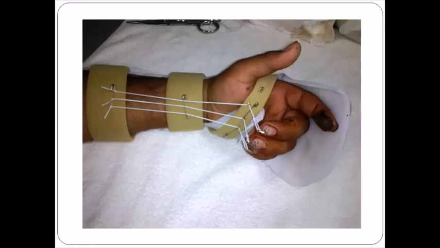So when you are going for any sort of traction with this rubber band, you have to take care of this. You cannot apply all the rubber bands together. You have to take care of the direction of each finger. Otherwise, it will create unnecessary strain over the tendon as well as the ligament.